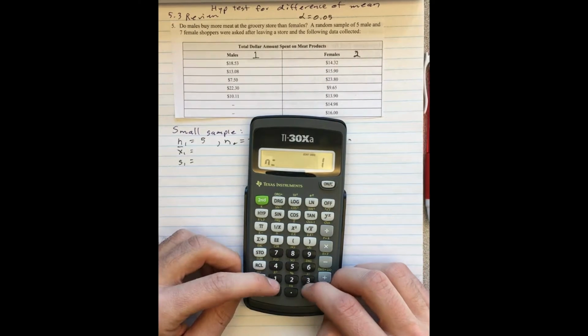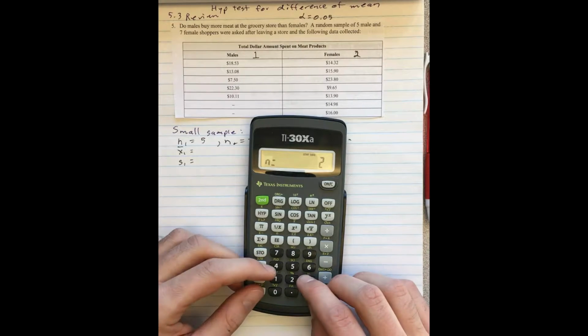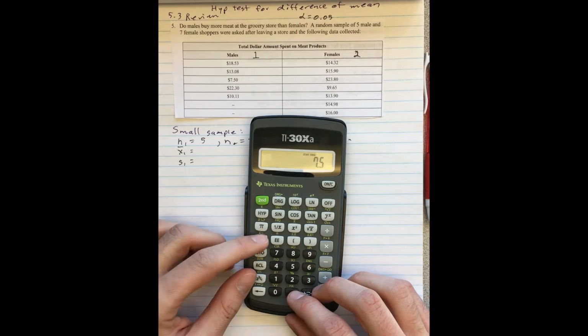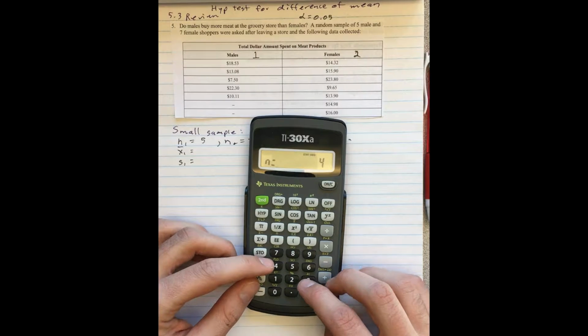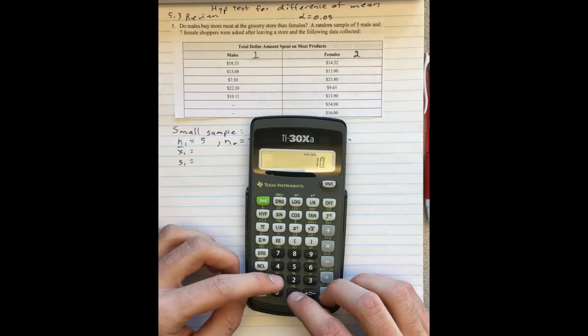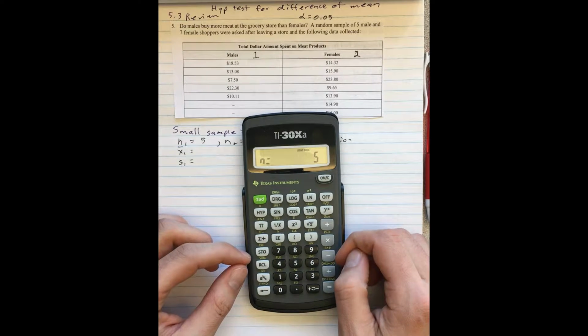And let's go with the next one. We have 13.08. We enter that into memory as well. 7.5, we enter that into memory. 22.3 into memory. And then lastly, 10.11, enter that into memory as well. That puts 5 in there.